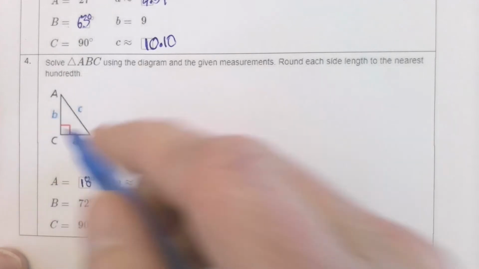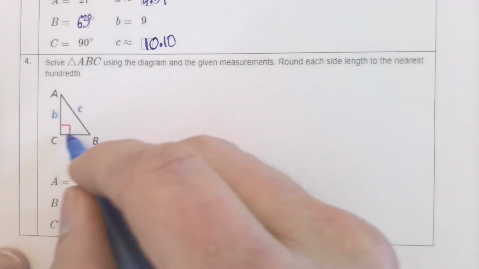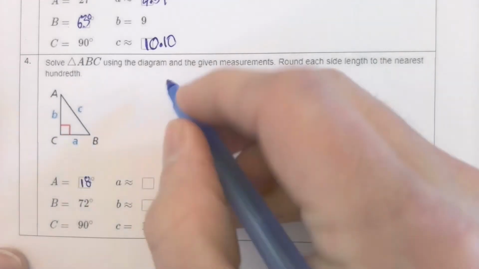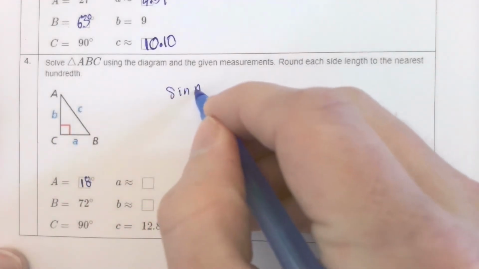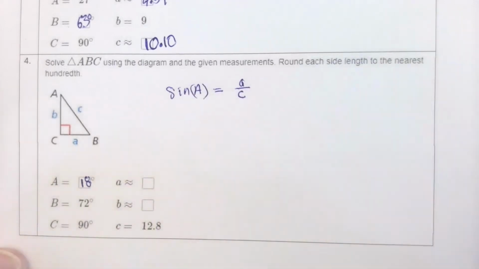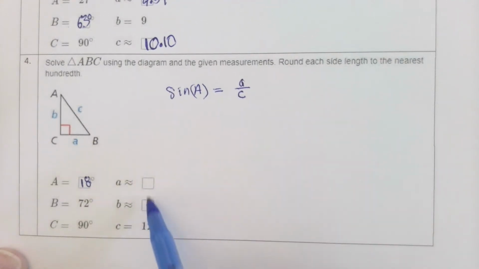Okay, so relative to angle A, this little a is the opposite side. C, of course, is the hypotenuse. Opposite over hypotenuse is sine. So I have sine of A is equal to a over c. Now, why did I pick C? Why didn't I do something with A and B? Well, because I don't know either one of those. So you have to use a number that you know.